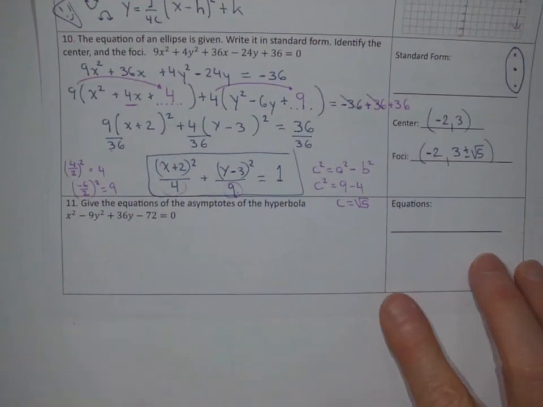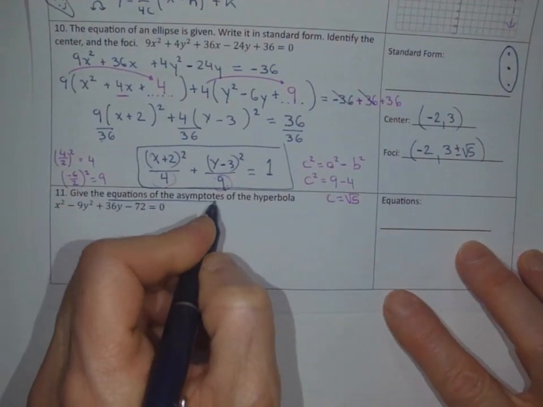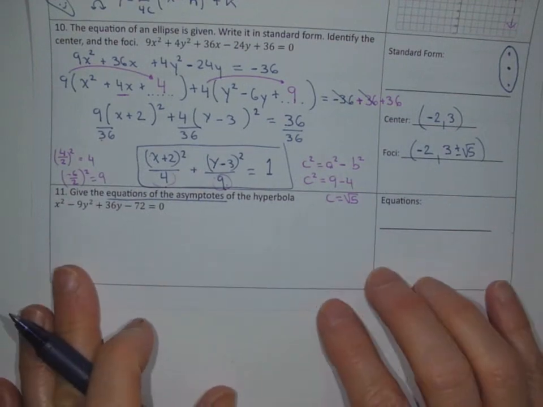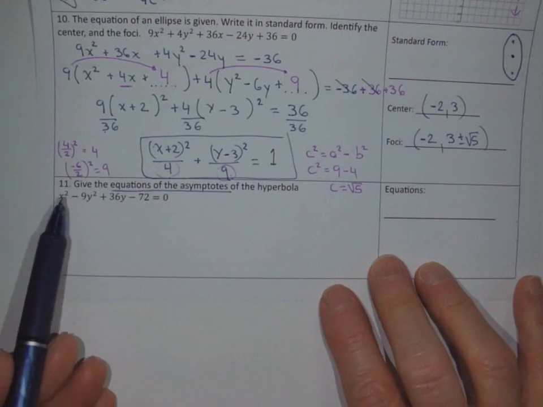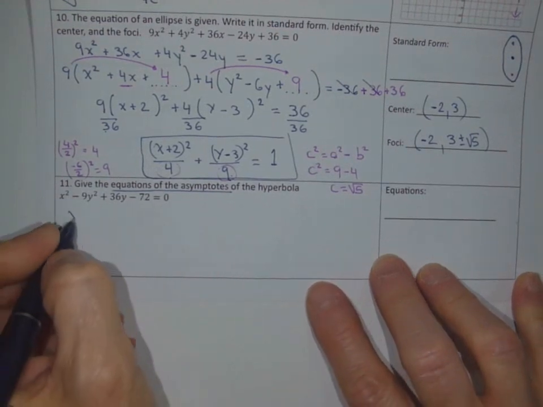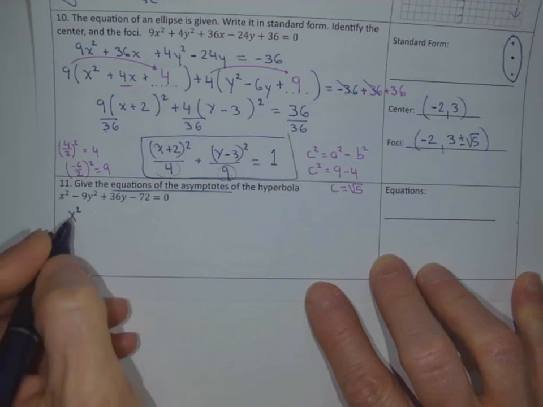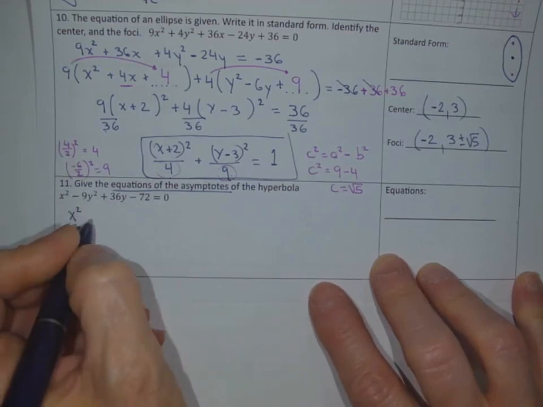11. We need to give the equation of the asymptotes. Now, I want the equation of the asymptotes. I don't want the equation of the hyperbola, although I have to go through that equation to find the asymptotes. So we need to complete the square first. I don't have a linear x term, so I don't have to complete the square with the x squared. It's already finished. And now let's do the y's.